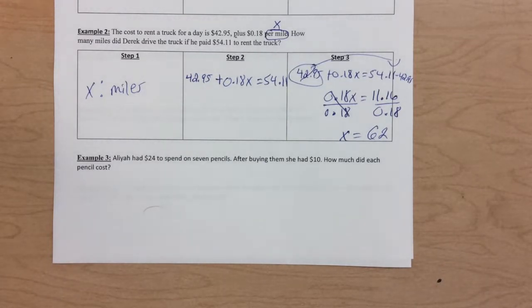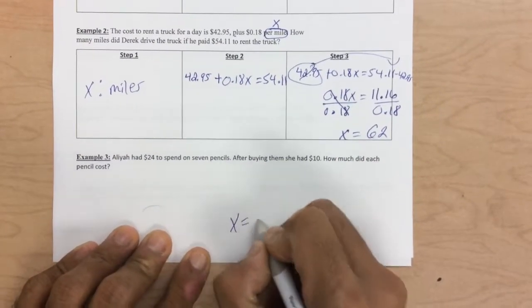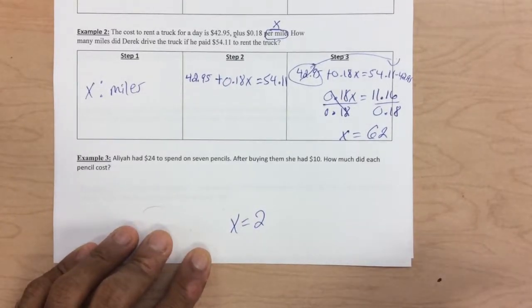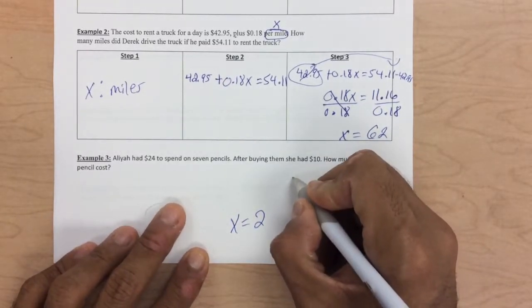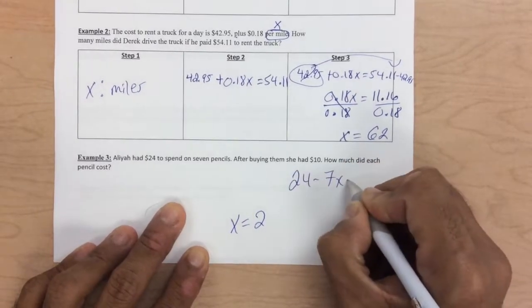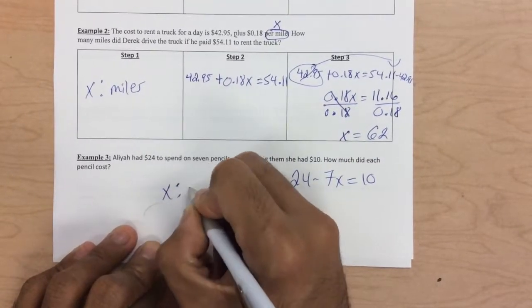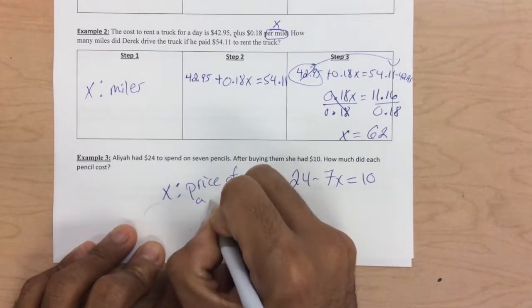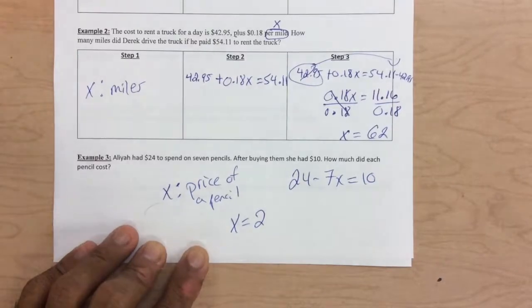Now for this problem, I'm not going to work it out, but I will pause the video so you can have some time to work it out. And I'm basically going to give you the answer for this problem, and I'm going to move on. So Aaliyah actually spent $2 per pencil. So your answer should have been x equals 2. And if you're curious, the equation was 24 minus 7x equals 10, and the x represents the price of a pencil.